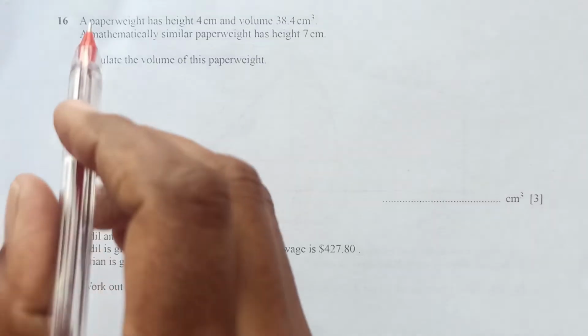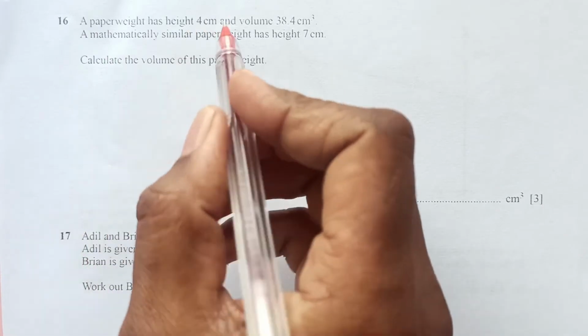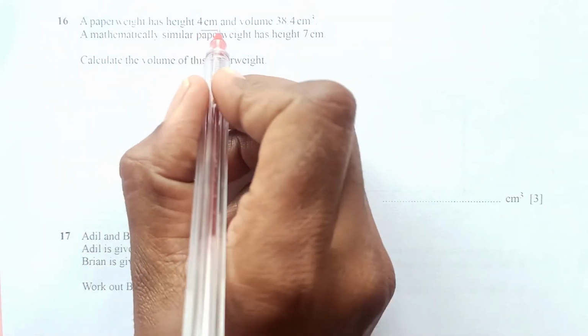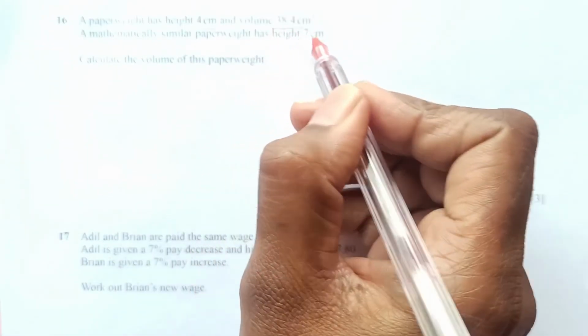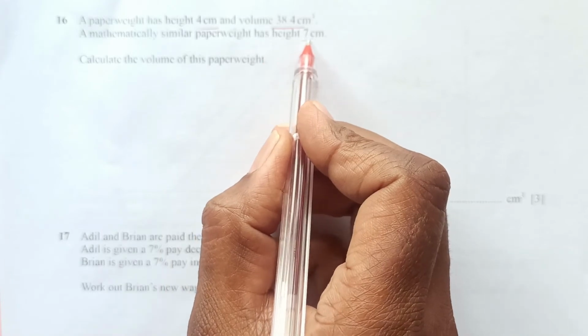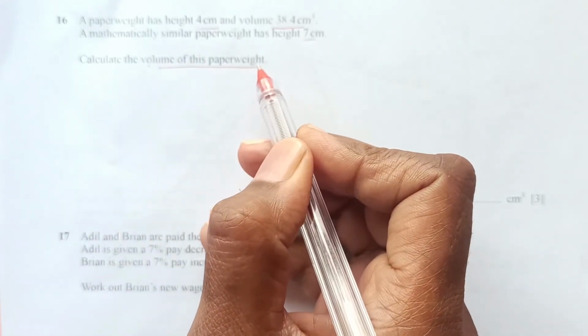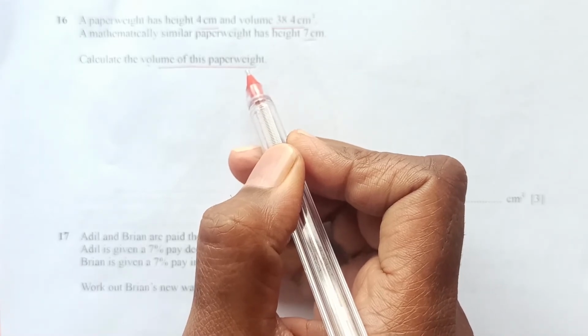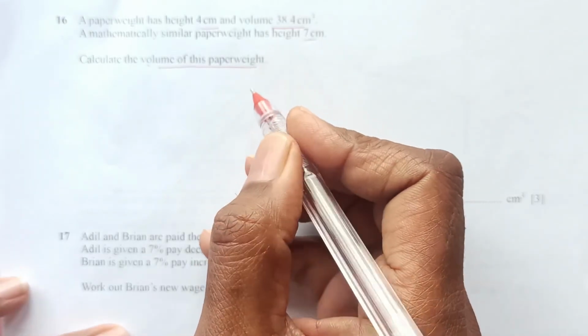Question 16. A paperweight has height 4 centimeter and volume 38.4 centimeter cubed. A mathematically similar paperweight has height 7 centimeter. Calculate the volume of the paperweight. So we have given the heights. Two heights are there.